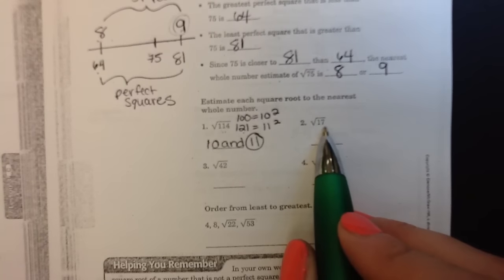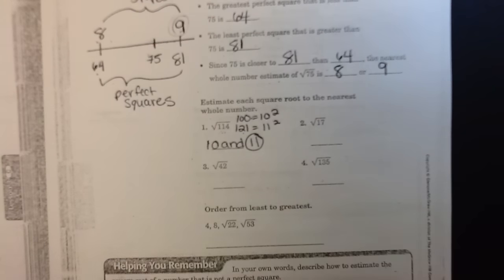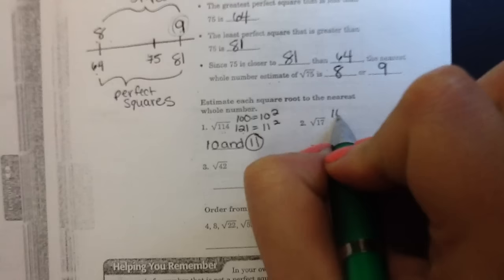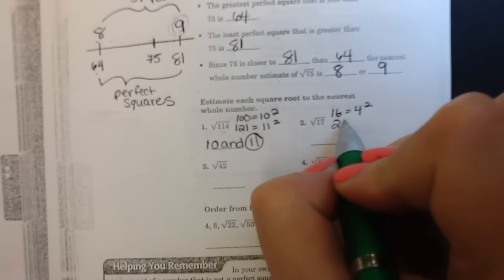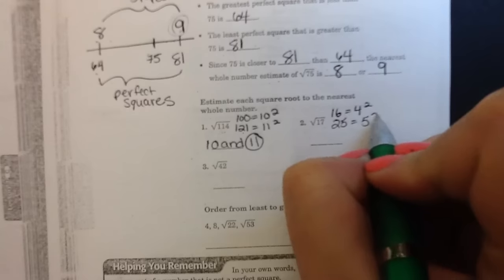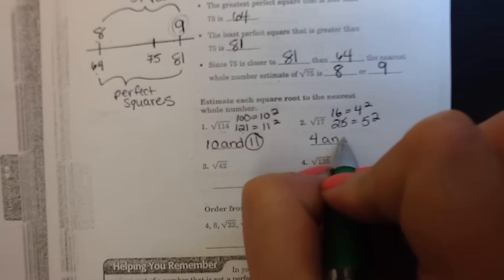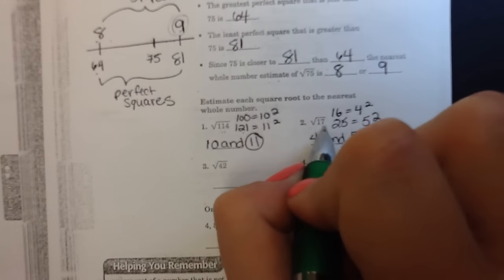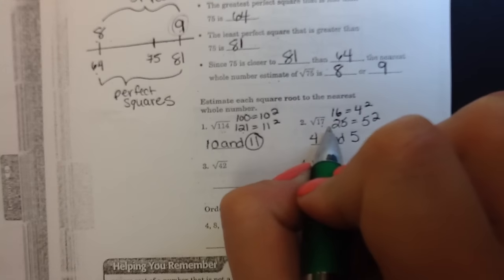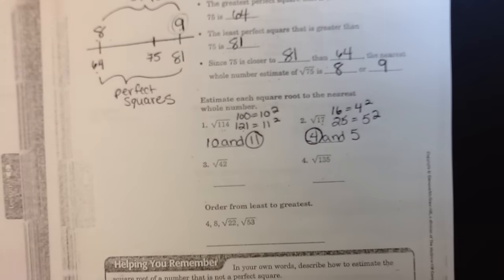All right, 17. If you think about the closest perfect square that's less than 17, that's going to be 16, which we know is 4 squared. And then above it is 25, which we know is 5 squared. So the square root of 17 is going to be somewhere between 4 and 5, but 17 is closer to 16 than it is to 25, so the square root is going to be closer to 4.